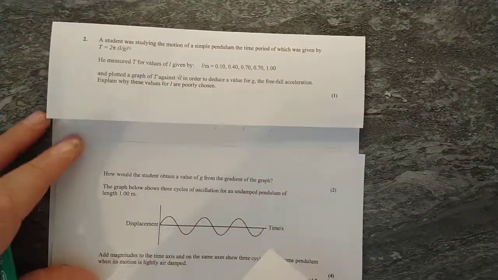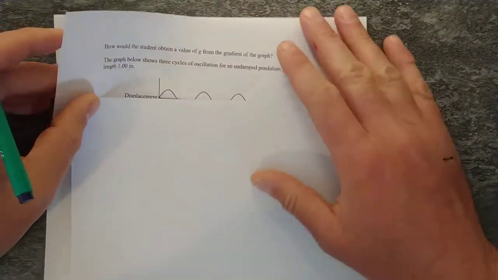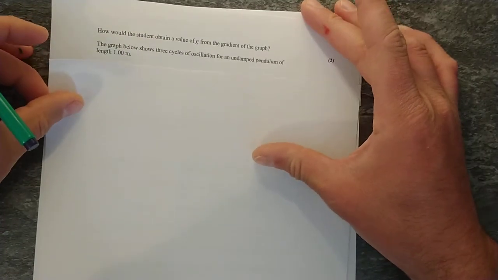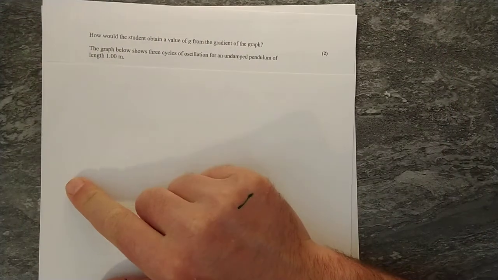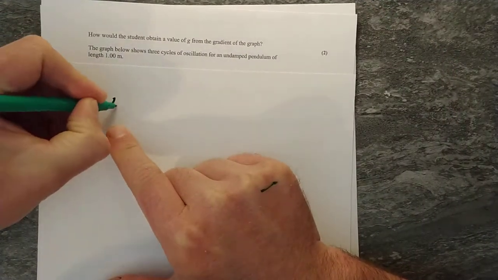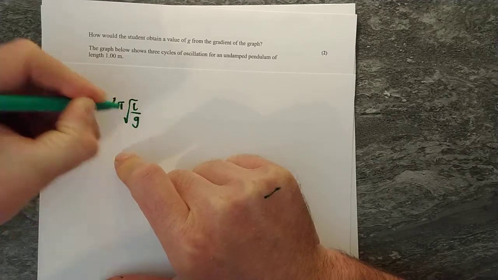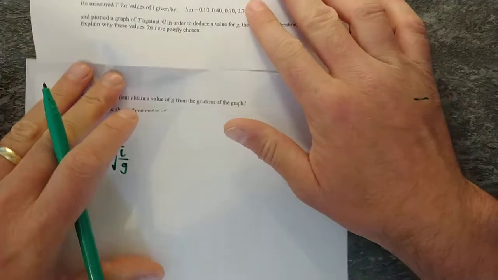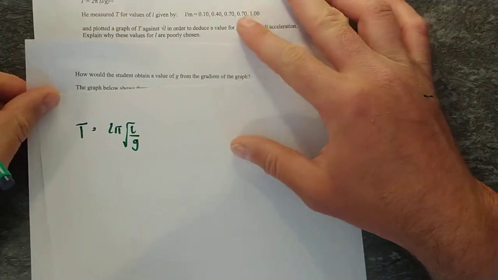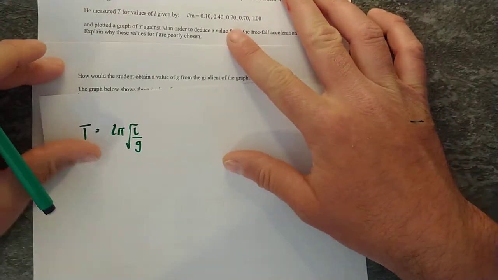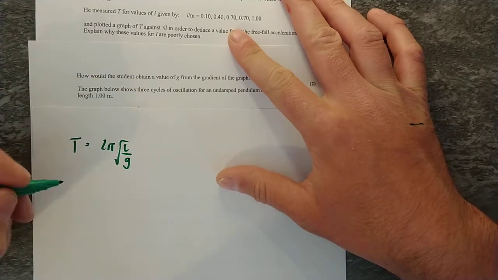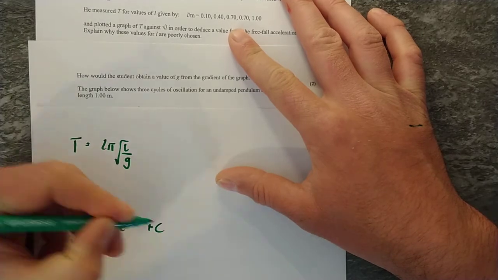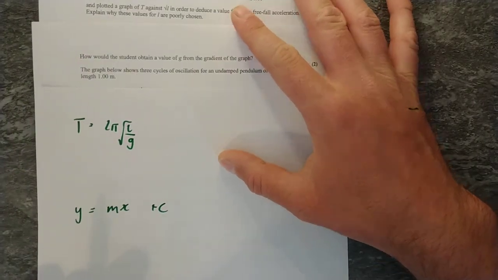So moving on to the next, how would you obtain a value for g from these graphs? Rearranging the equation to y equals mx plus c is really, really common. T equals 2 pi root L over g. So they were plotting, let me just go back to what they were plotting, a graph of T against root L. So T is on our y-axis. So we want this in the form of y equals mx plus c.